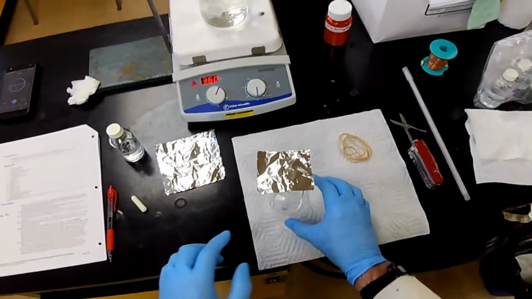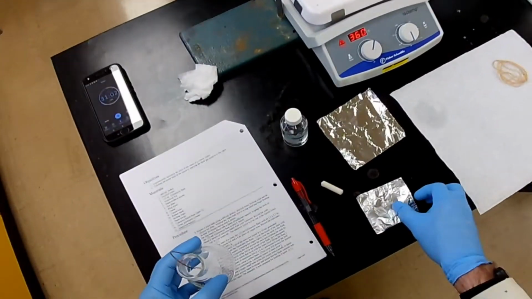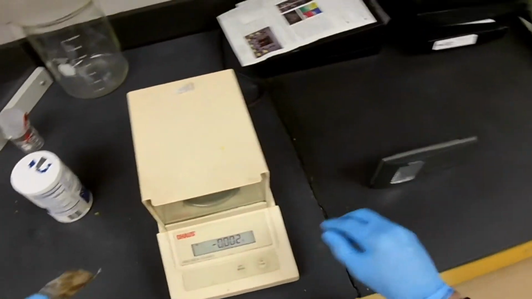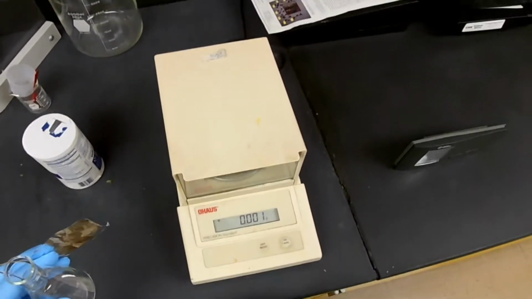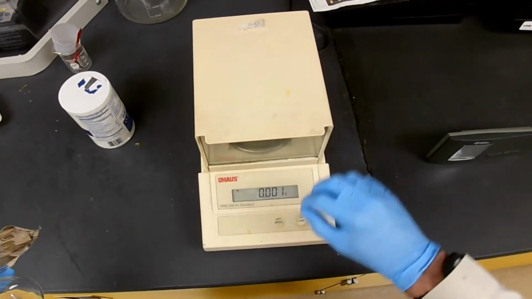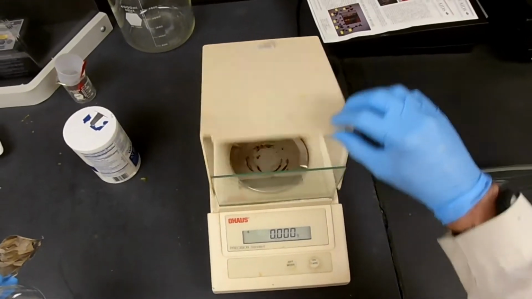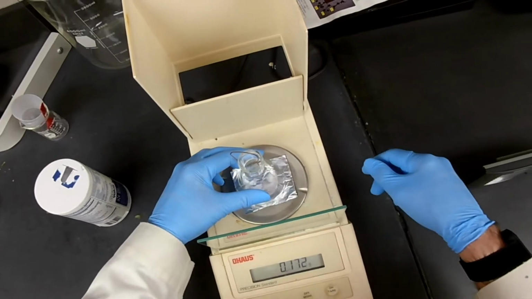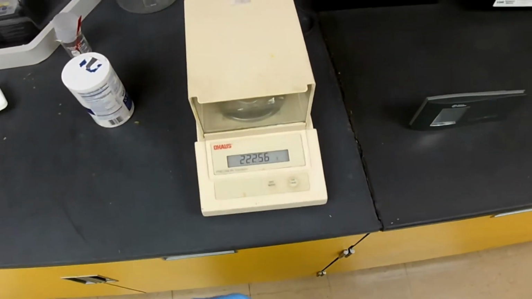All right, so we need a mass for this arrangement. And it needs to be as accurate as we can get it, which is going to be hard to do with these balances, but those are the breaks. We're probably only going to get 2 decimal places. I hope that's enough. We shall see.